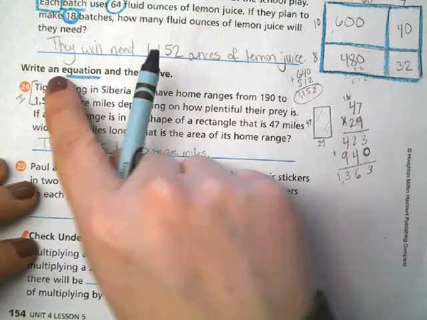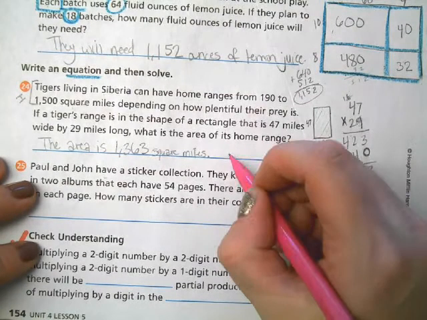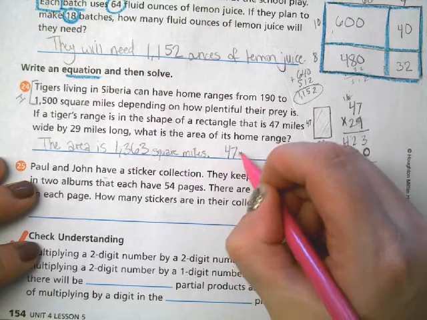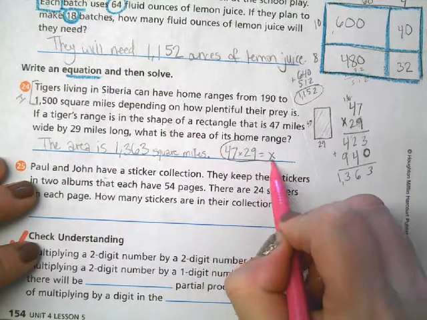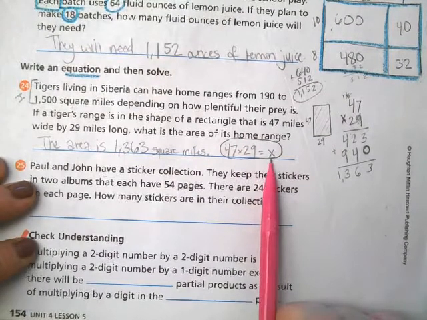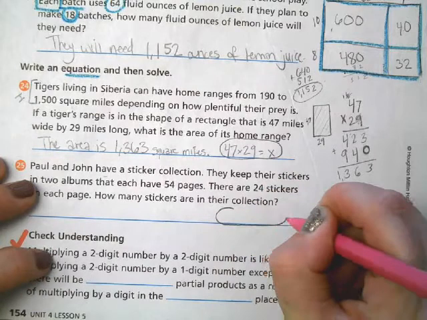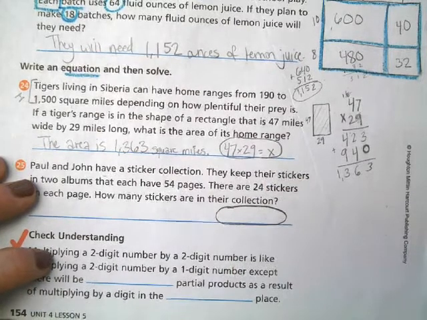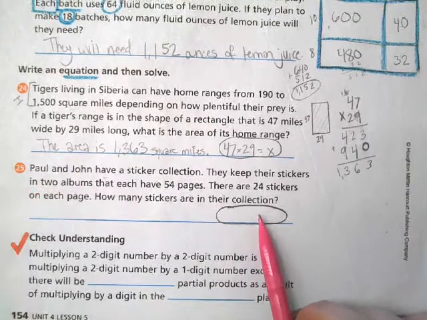Now, we forgot one super important part. I always forget to do this, but we did the equation basically over here in the algorithm. But what would the equation be? It would be 47 times 29 equals x. An equation means that I know the problem and I'm solving for x. Let's make sure to do that part first this time.